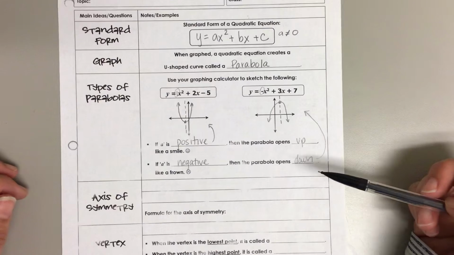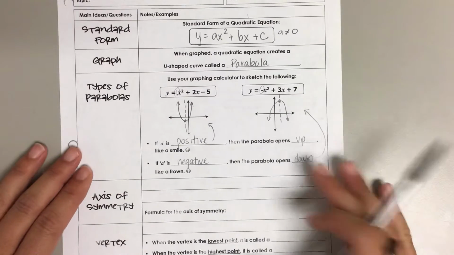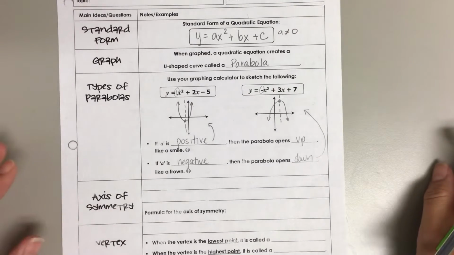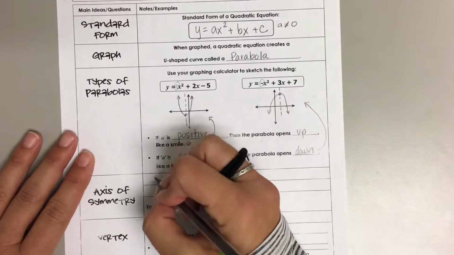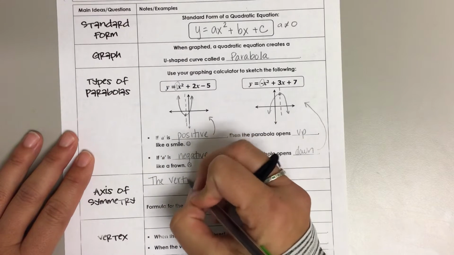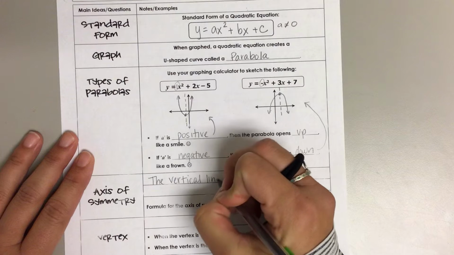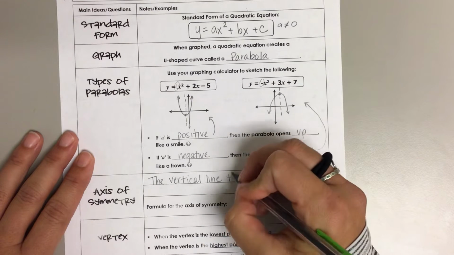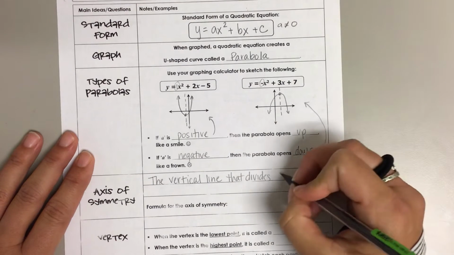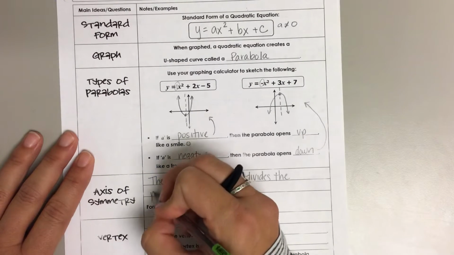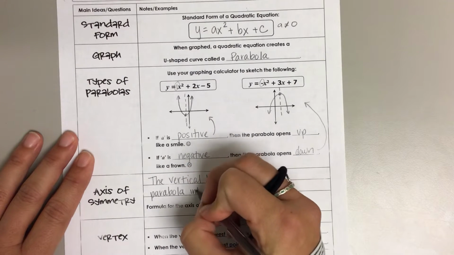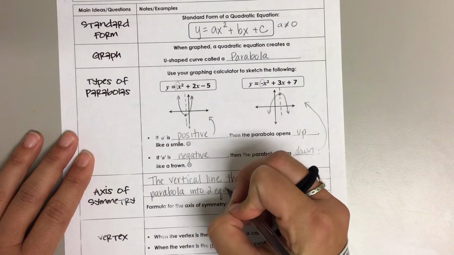All right, the axis of symmetry is this dotted line that I've drawn on both of these. That's a fancy word for our line of symmetry, okay? So the axis of symmetry is the vertical line, and it is always vertical. It's the vertical line that divides the parabola into 2 equal parts.